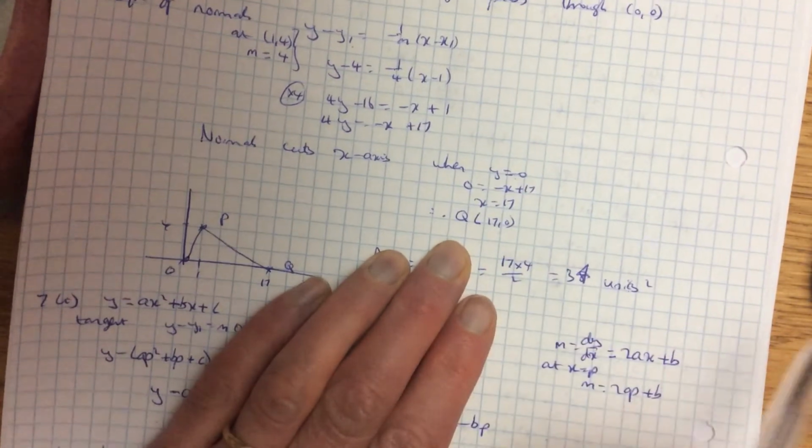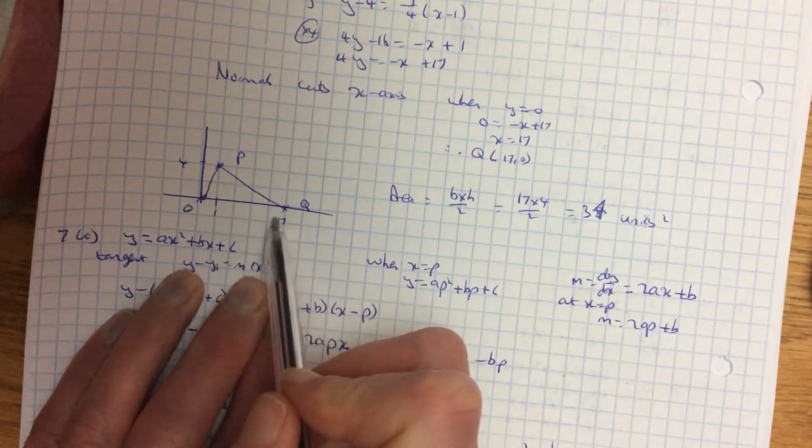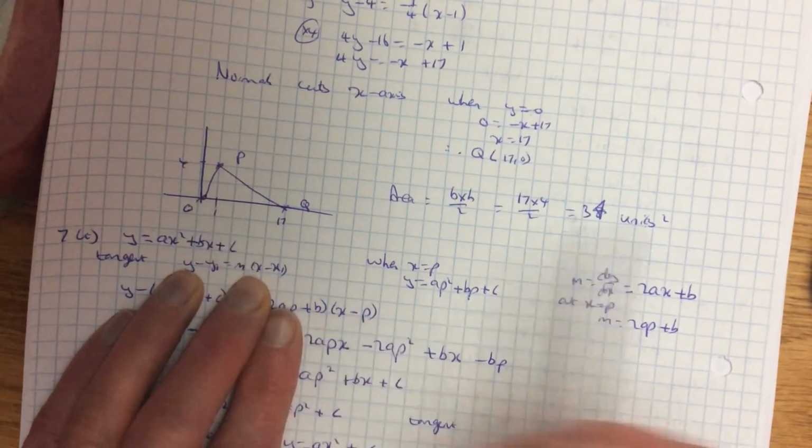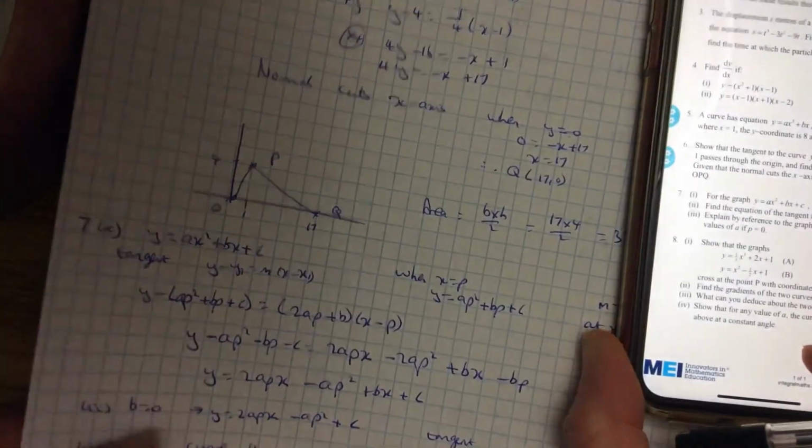Then the question asks you for the area of OPQ. So I would draw out a wee diagram. You see a triangle, area is base times height divided by 2. That one's quite complicated.